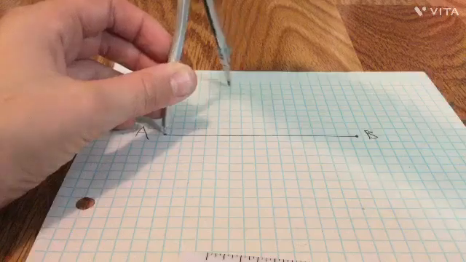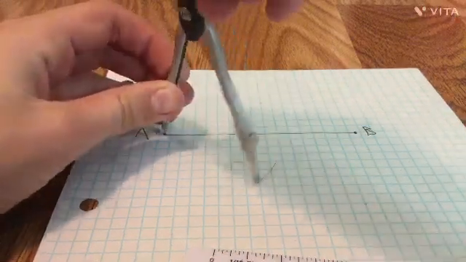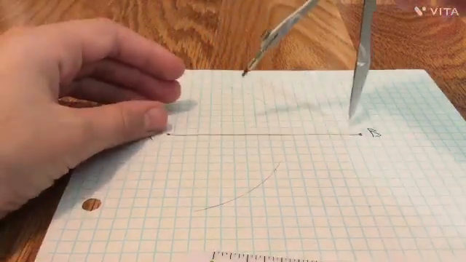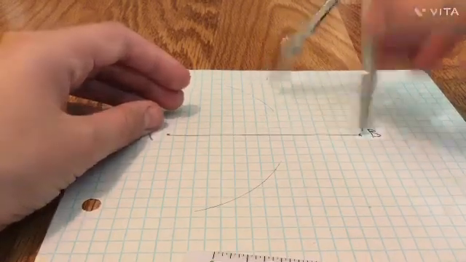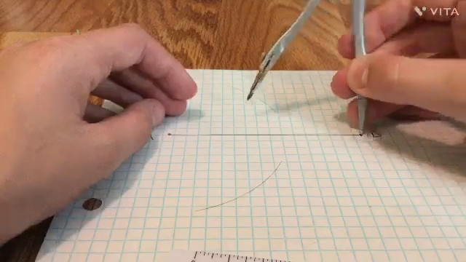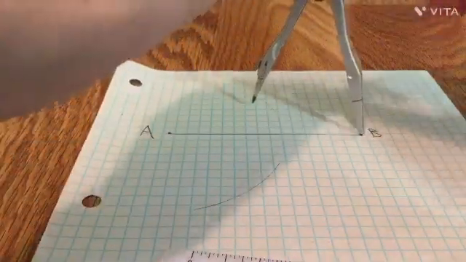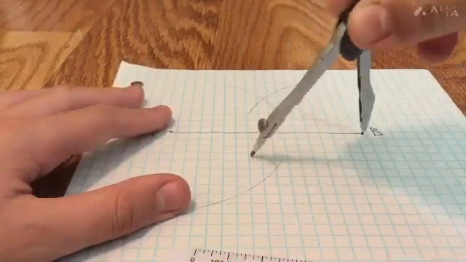You then go up and make an arc, then go down and make an arc. Then you're going to set it on B, keeping the same radius, mind you. If it messes up a little, just make sure it's longer than half and it should be okay. Now we're going to make another arc and you'll see the two arcs cross.